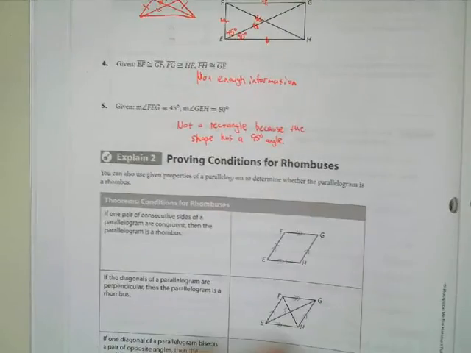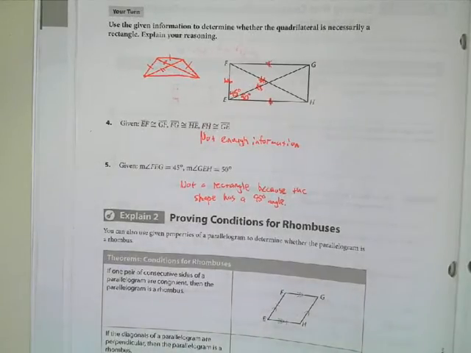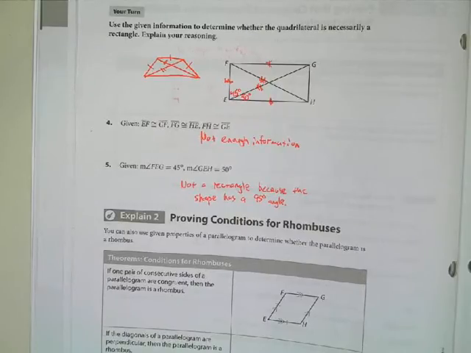So again, rectangle. By definition, it's just an equiangular quadrilateral. The properties of a rectangle: the diagonals are congruent.